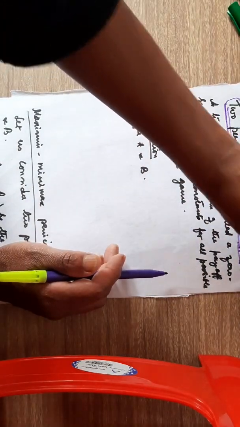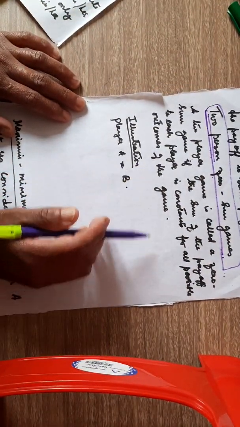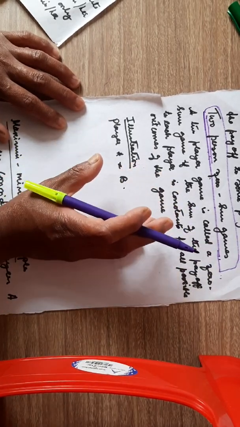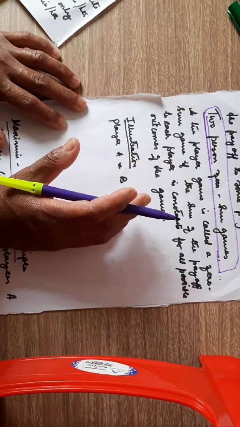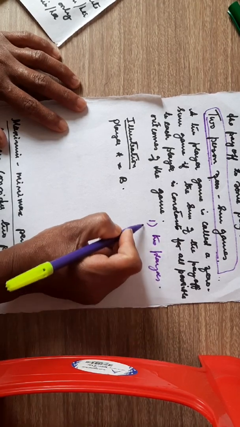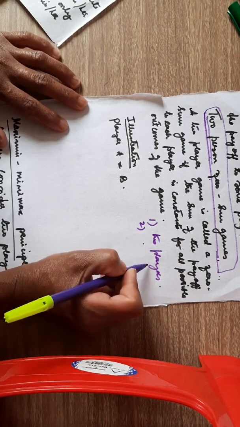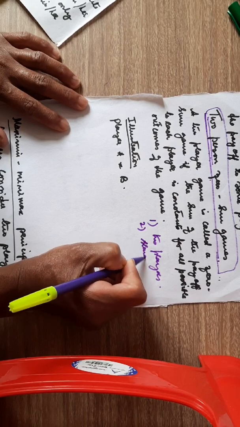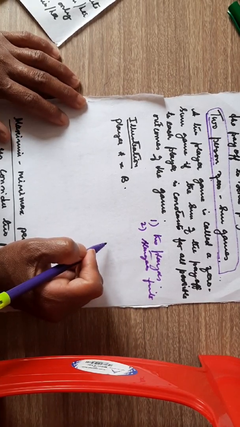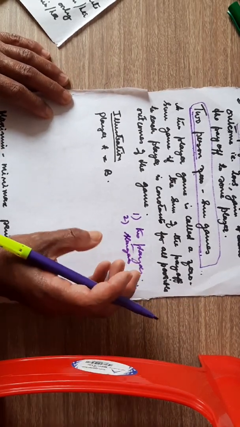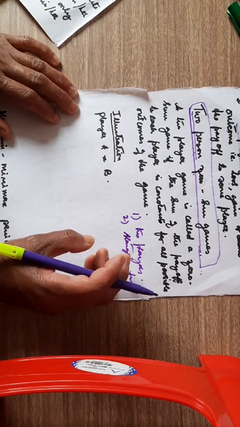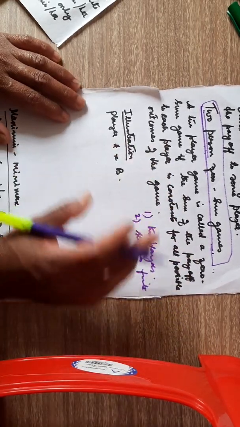So in these two-person zero-sum games, the basic assumptions are the following. Number one, there will be only two players involved. Number two, the strategies available to each player should be finite. Number three, each specific strategy selected by a player will result in a payoff. That means when a player applies his strategy, it will result in a gain, a loss or a draw between them, because there will be only two players.